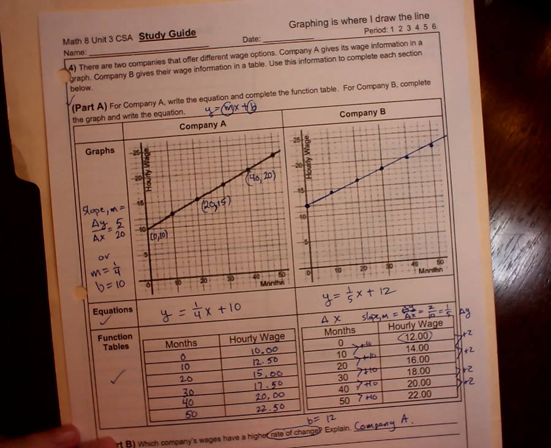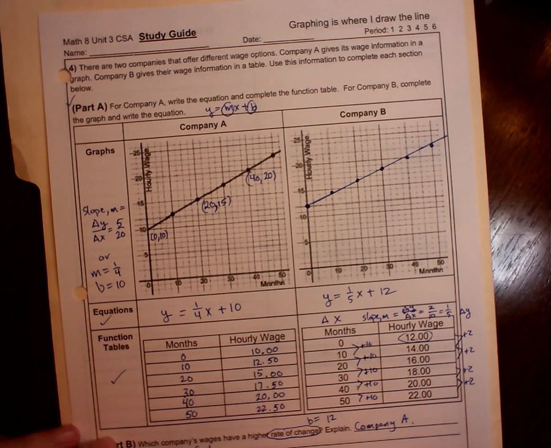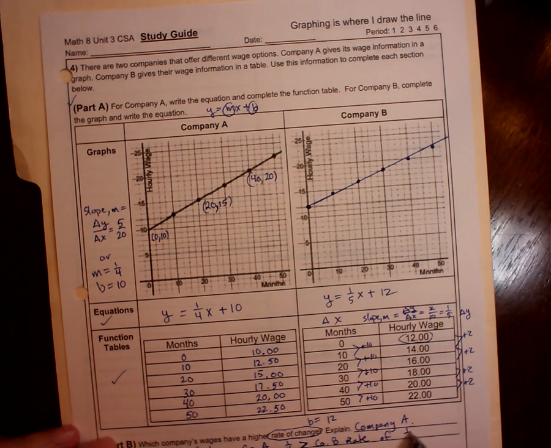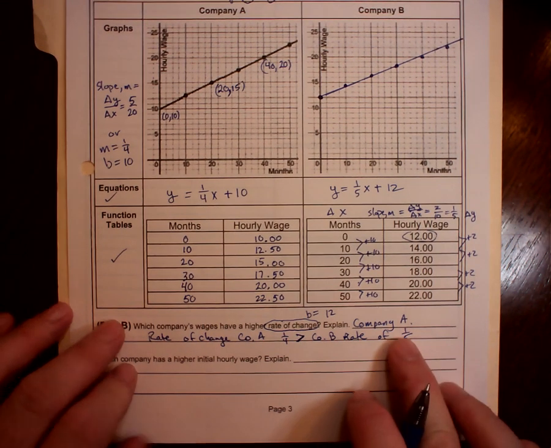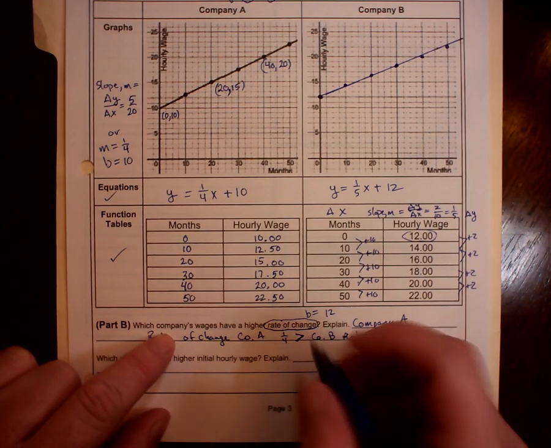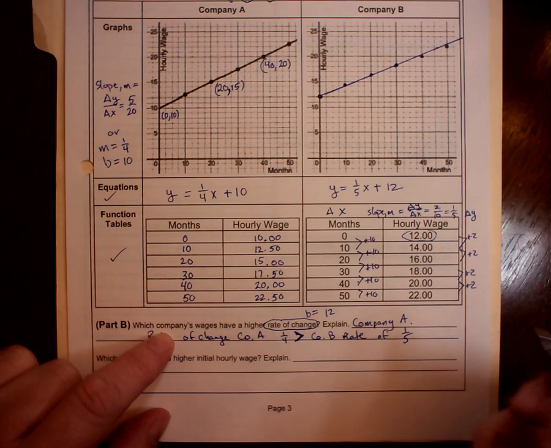Rate of change for company A is 1/4, and that is greater than company B, rate of 1 over 5. Oh, pardon me. There we go. So the explanation would be that you can compare them with a greater than symbol.